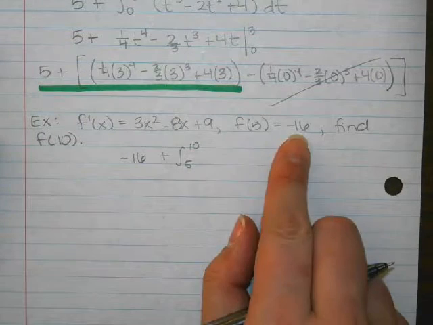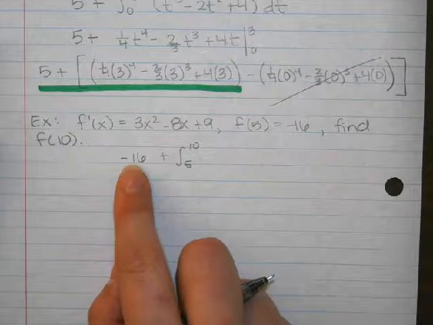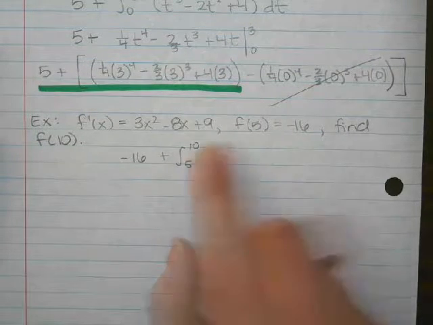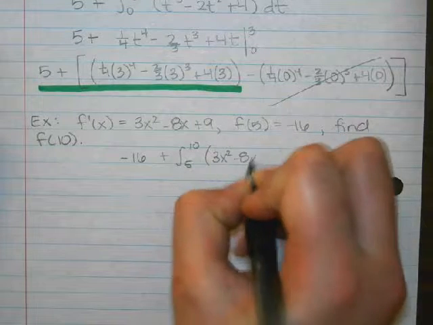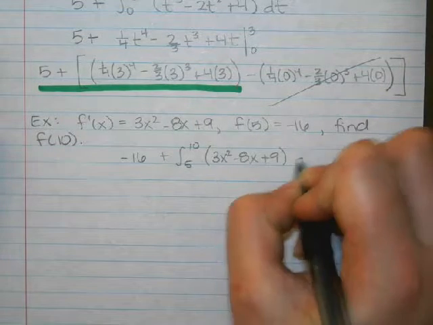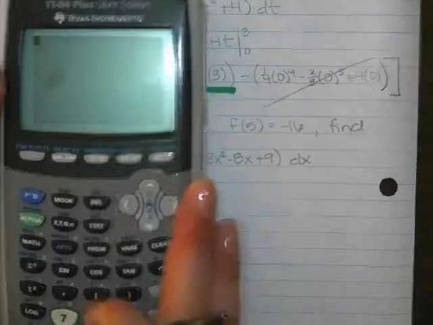So f of 5 is negative 16. That's my plus c value. That's what would have helped me get there. And then I'm saying from 5 to 10 of 3x squared minus 8x plus 9 dx. I could do all of that by hand, or I could just plug it straight into a calculator.